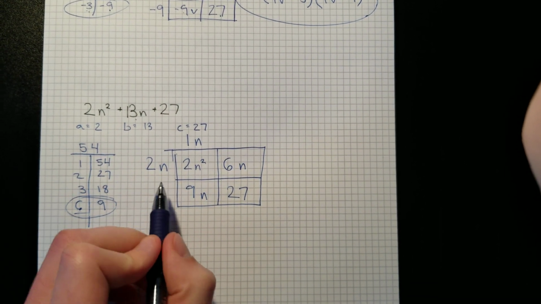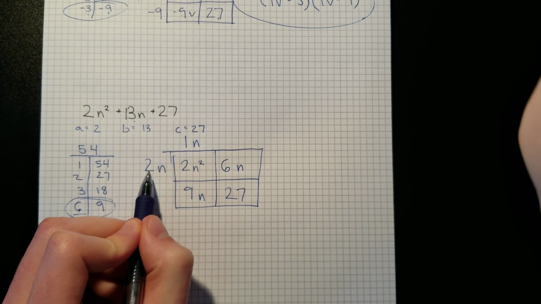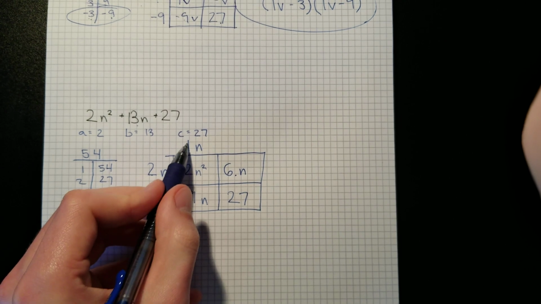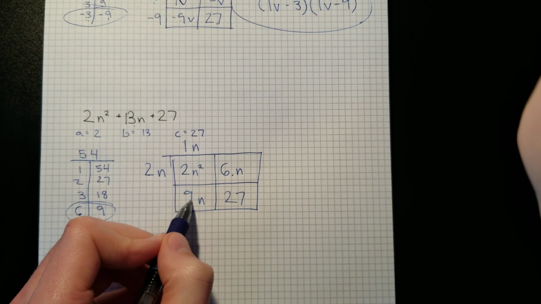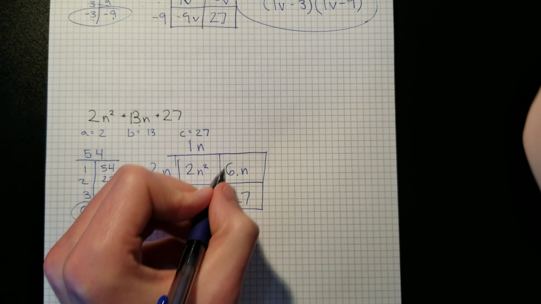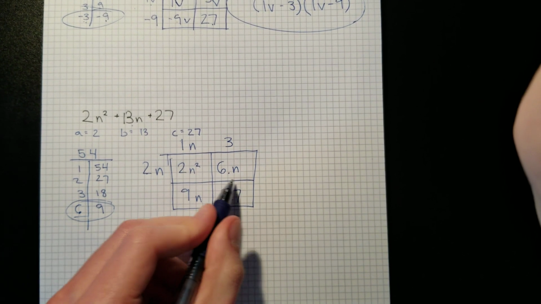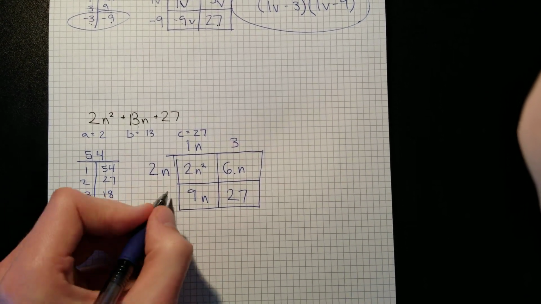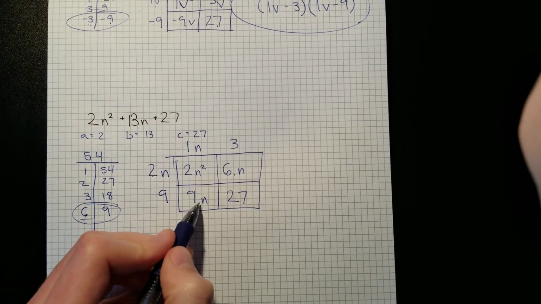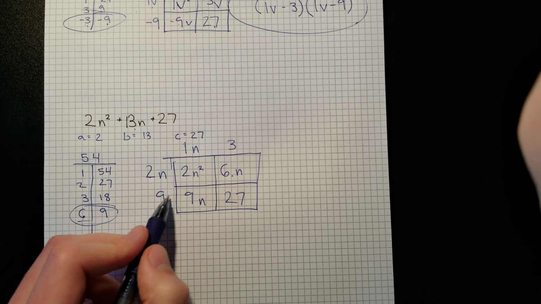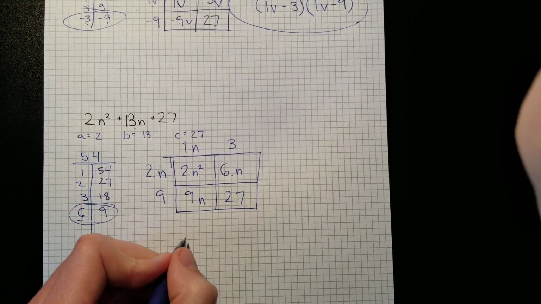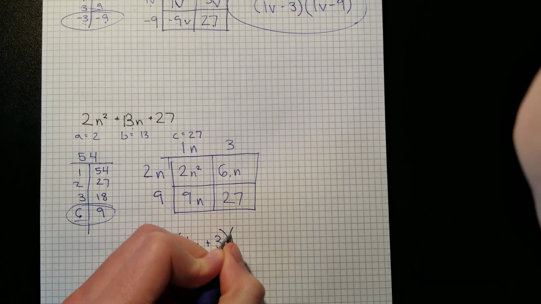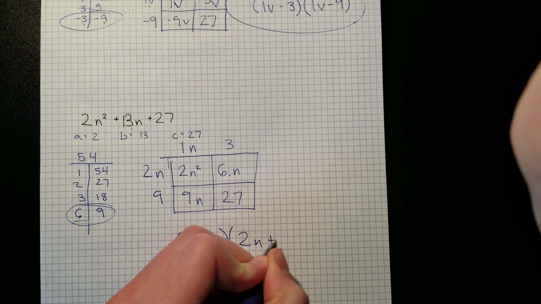Now, why do I know that? In this case, I know that because 2 multiplies into 6, but 2 does not go into 9. So if I put the 2 here, 2 times something has to equal 9. That wouldn't really work out that well, right? So here I can have a 3, 2n times 3 is 6n, and here I can put a 9 on the side. 1n times 9 is 9n, so everything multiplies in nicely. And again, 3 times 9, 27. That's great. So that means I have my factors, 1n plus 3 and 2n plus 9.